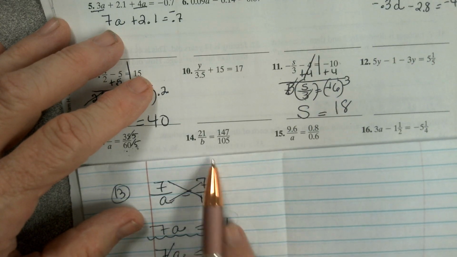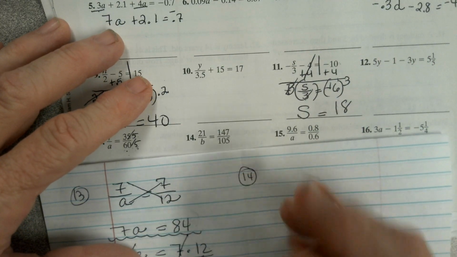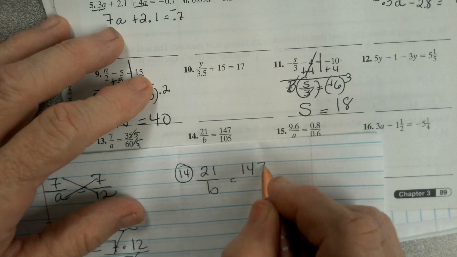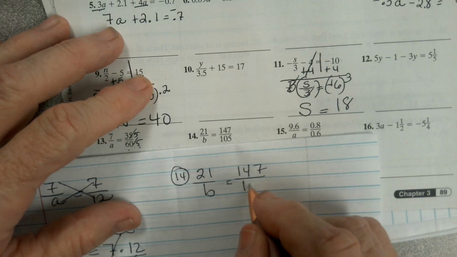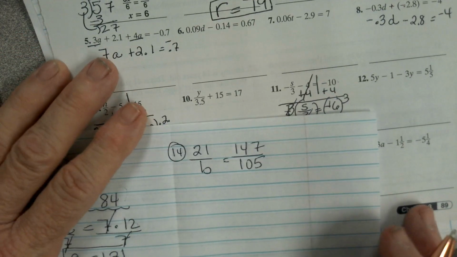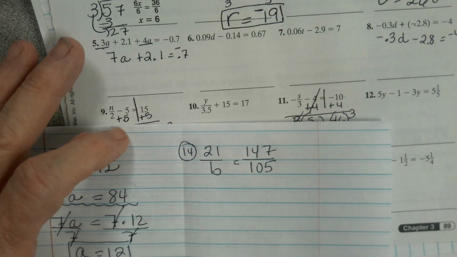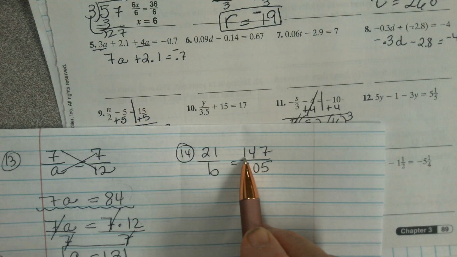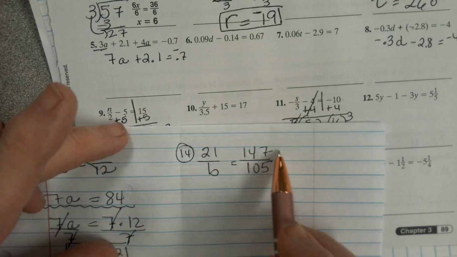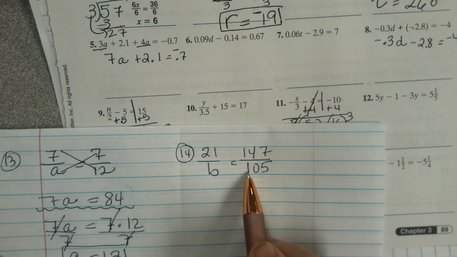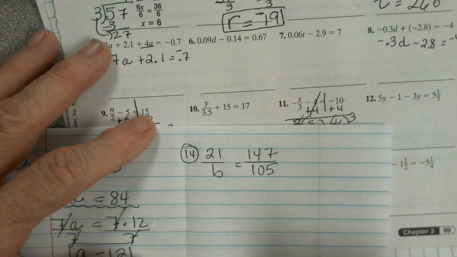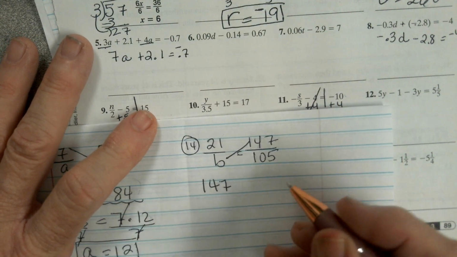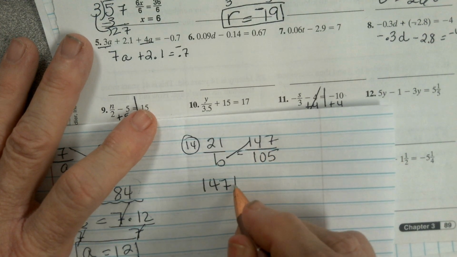Okay, let me see. On 14, let's do 14. So 14, we'll put it on papers because we need to look at some other strategies if these numbers are really big. 105. Okay. So I know that I can reduce this because 7 plus 4 is 11 plus 1 is 12. So that means 3 goes into 12, 3 will go into that. 5 and 1 is 6, 3 will go into 6, 3 will go into that. But let's suppose I didn't know. I'm going to go ahead and cross multiply, and I can reduce after. So it's 147 times b.